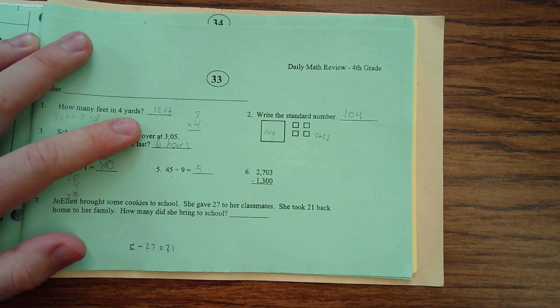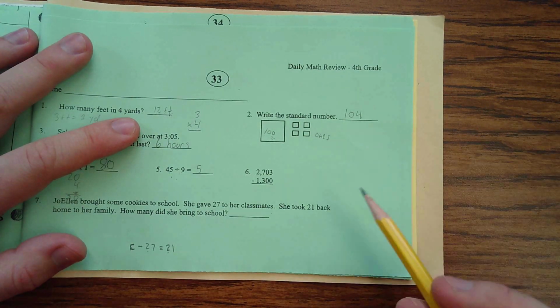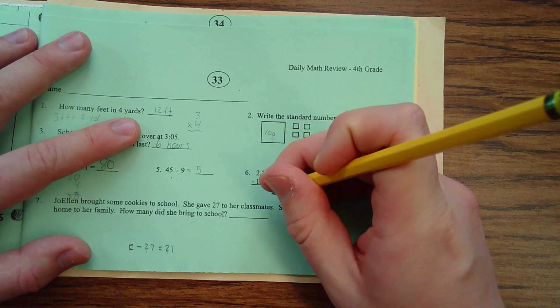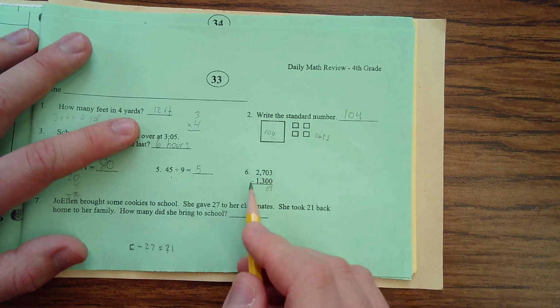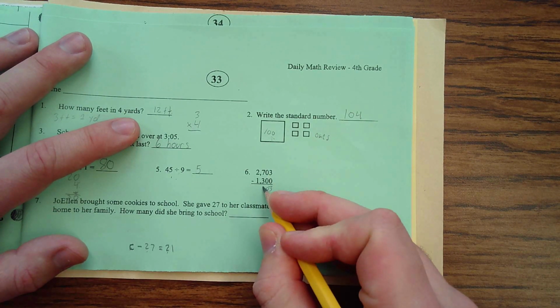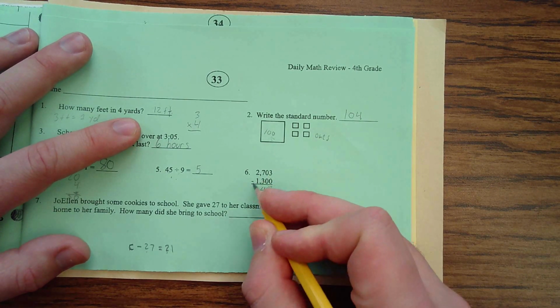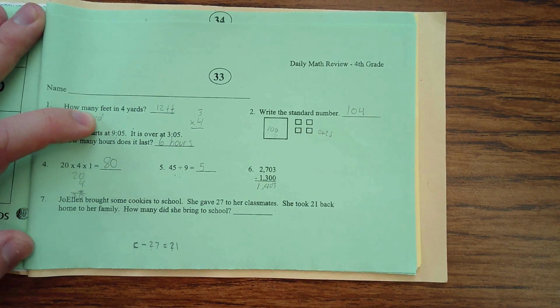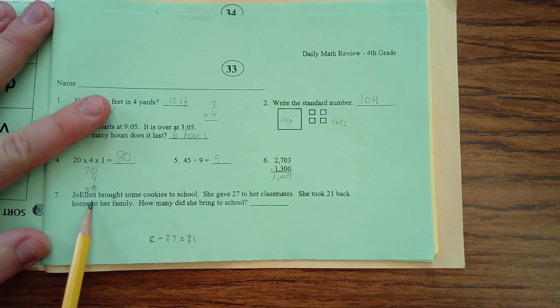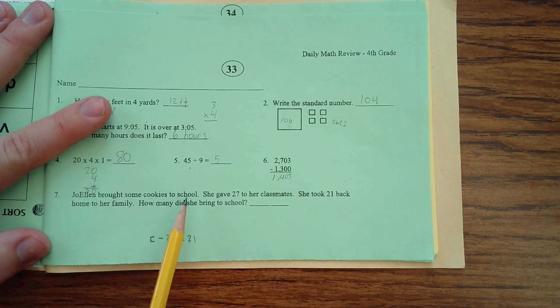Okay, number 6. Just a long subtraction problem. 3 minus 0 is 3. 0 minus 0 is 0. 7 minus 3 is 4. Bring down our comma, and 2 minus 1 is 1. 1,403.